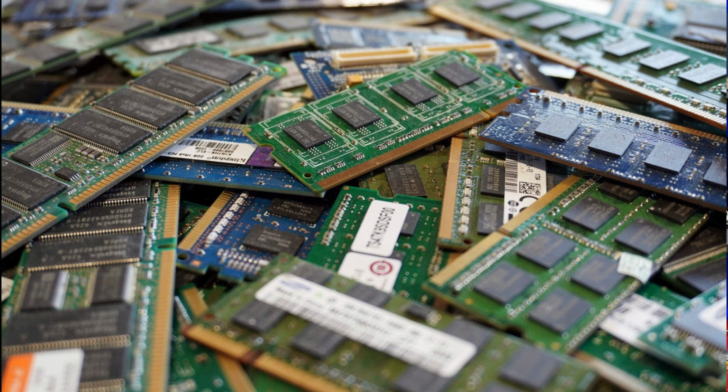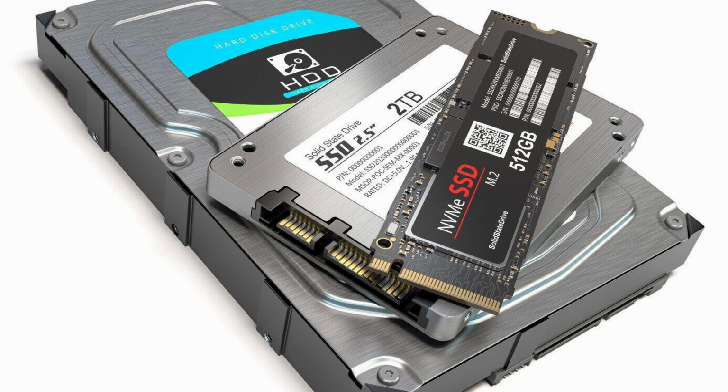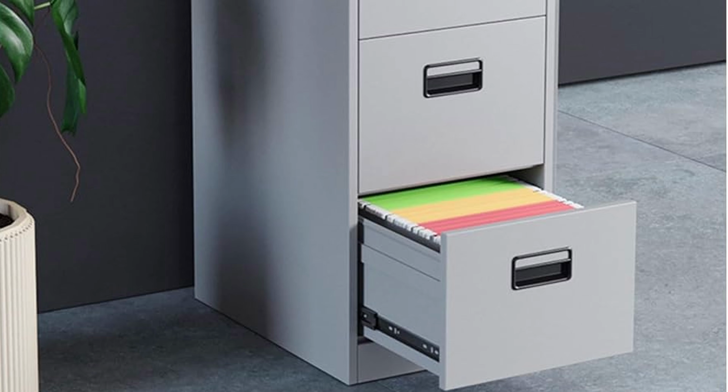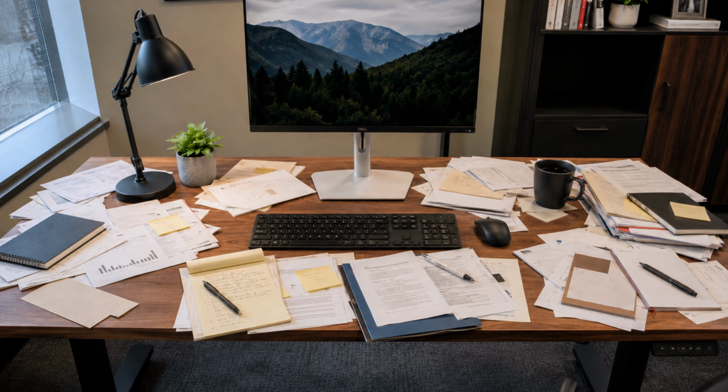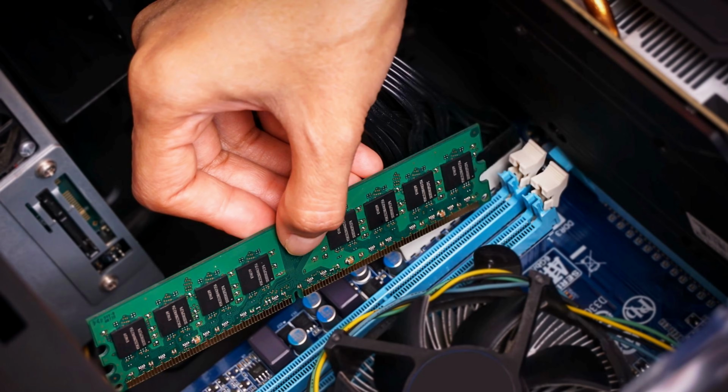RAM is the computer's working space. Think of your storage drive as a filing cabinet and RAM as the top of your desk. The filing cabinet stores everything long term, but when you need to work on something, you generally take it from the filing cabinet and place it on the desk. A larger desk gives you more room to work with several things at once, and in the same way, more RAM allows the computer to comfortably handle more programs and information simultaneously.